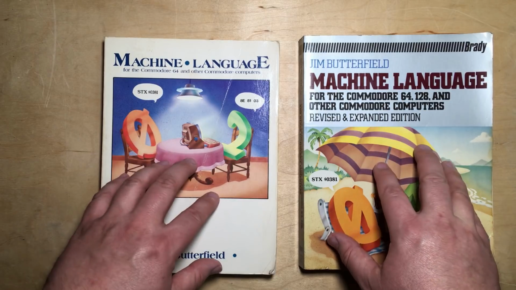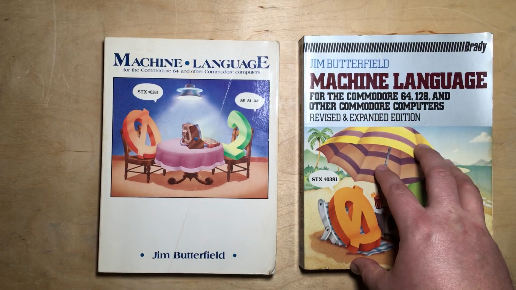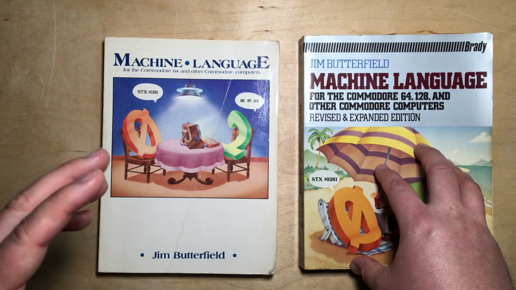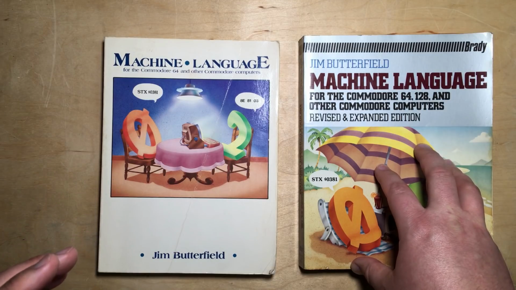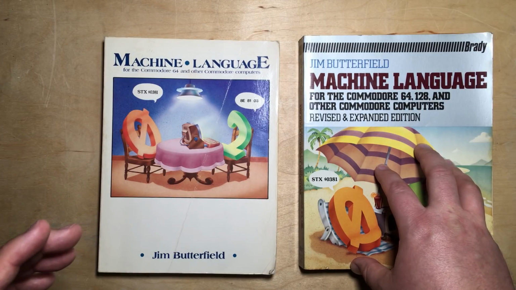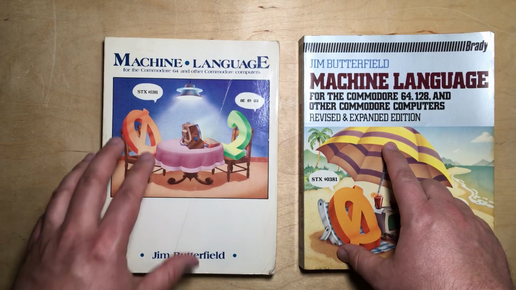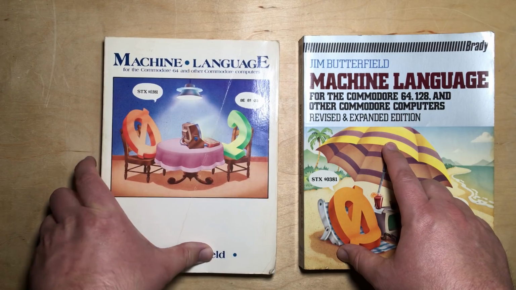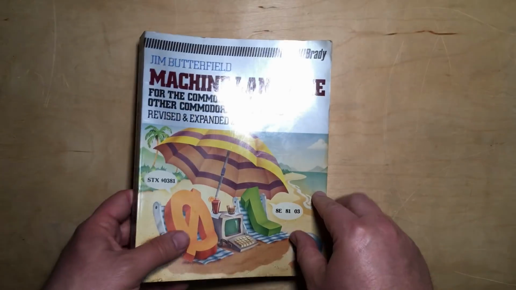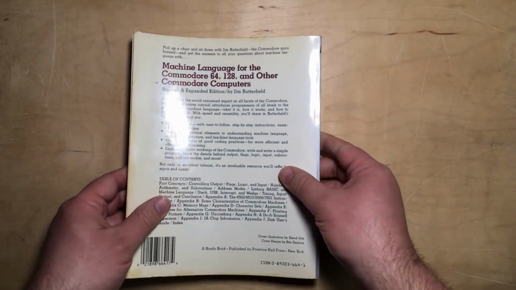Now, both these are available on archive.org, and there's a wealth of books on there now, so I recommend you check that out if you're interested. So today we will be looking at this book more, but I just wanted to make you aware of the original version as well. And just look at the back cover here.